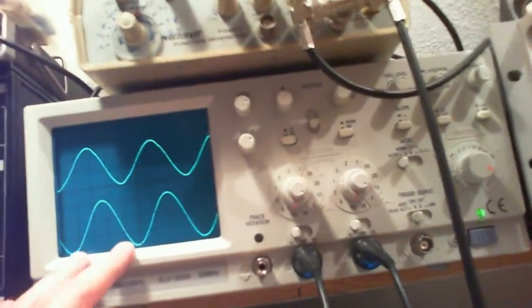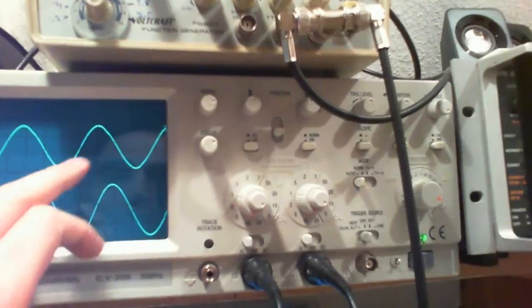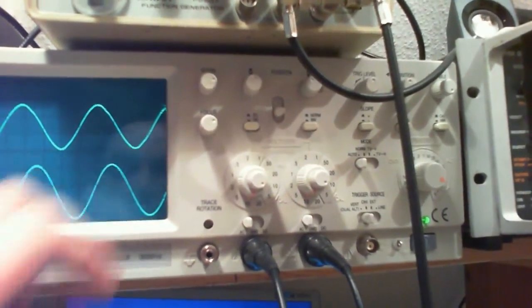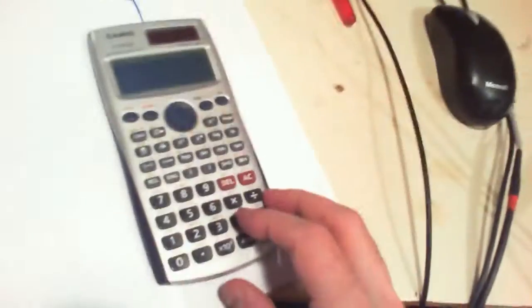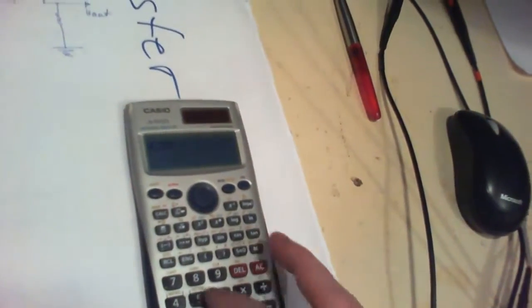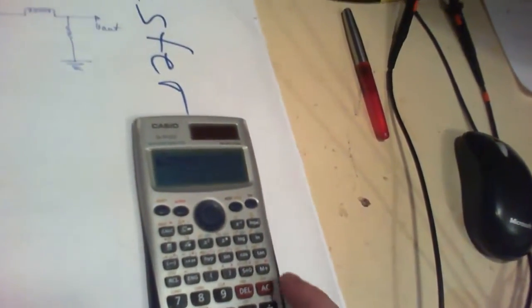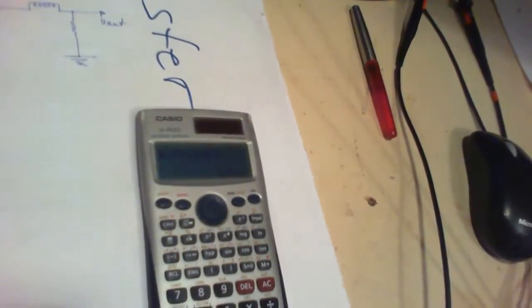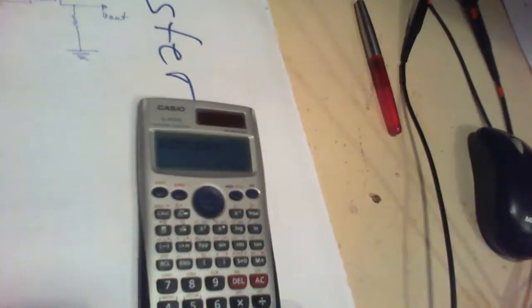So I'm at 0.2 microseconds per division, and I'm at about 4.25 horizontal units. 4.25 times 0.2 microseconds is equal to 8.5 times 10 raised to the power negative 7 seconds.